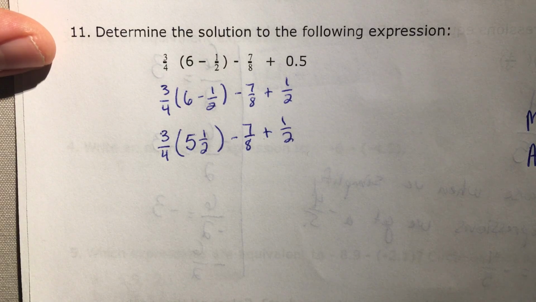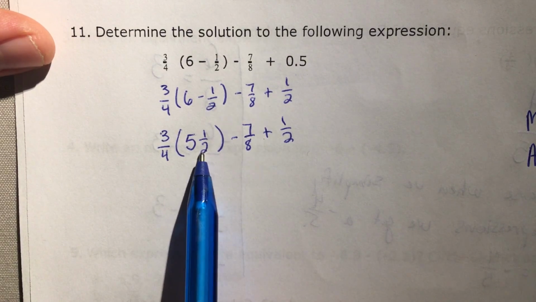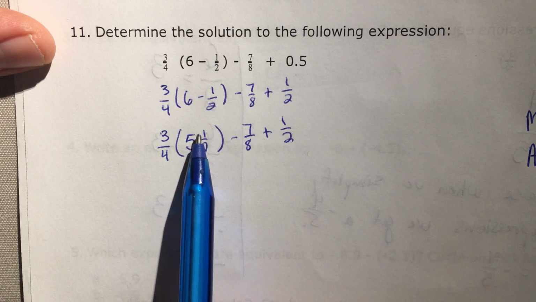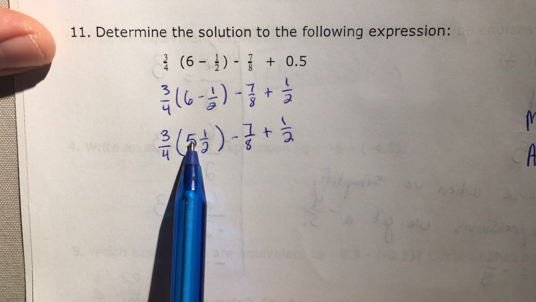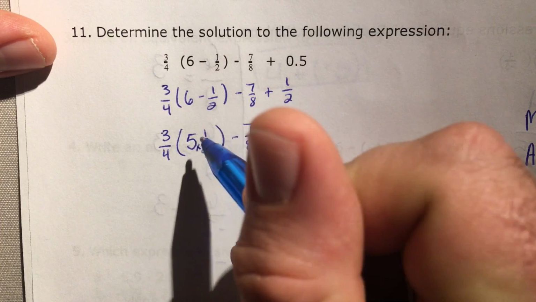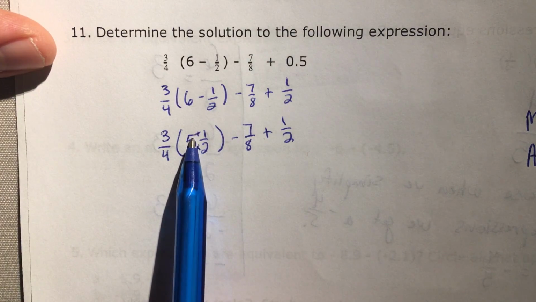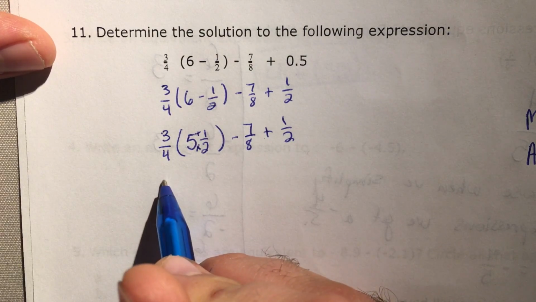So, in order to do that, we take our denominator of 2 and multiply our whole number of 5, and then add our numerator. So 2 times 5 is 10, plus 1 is 11. I'm going to write a little multiplication and addition sign. So 2 times 5 is 10, plus 1 is 11, and I keep the denominator the same.